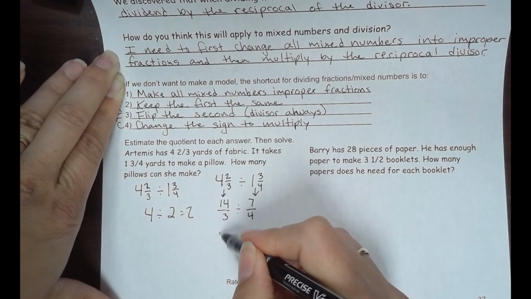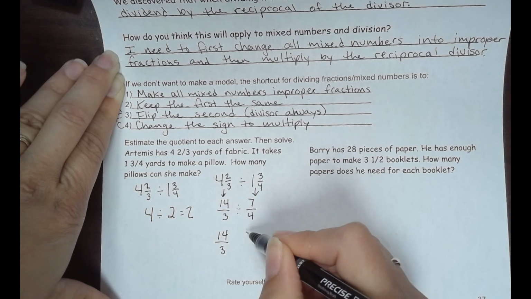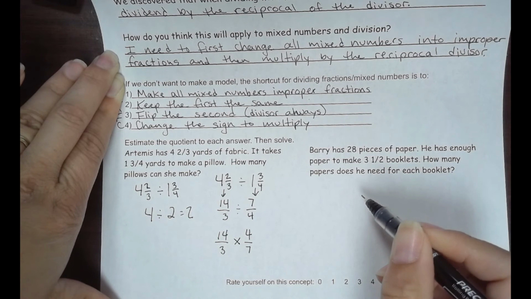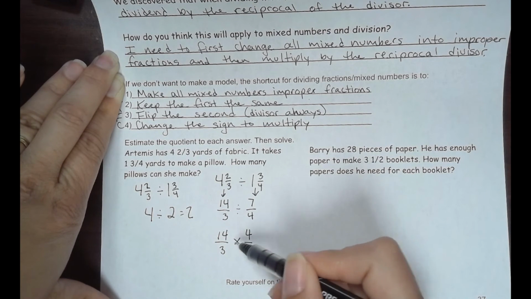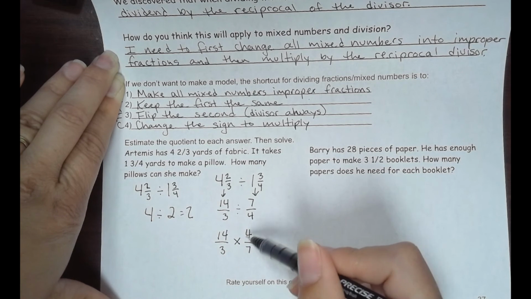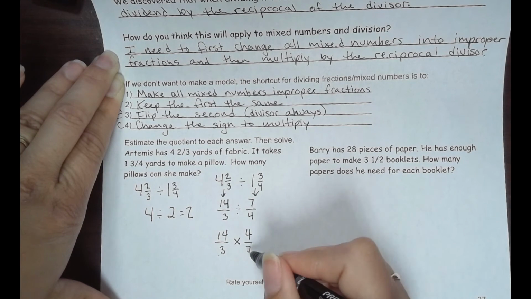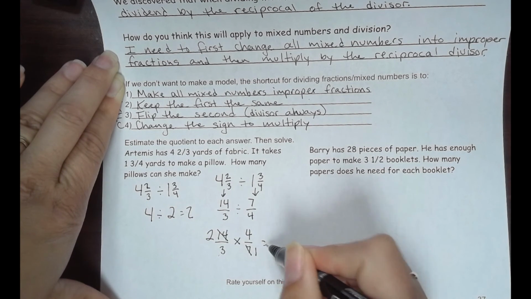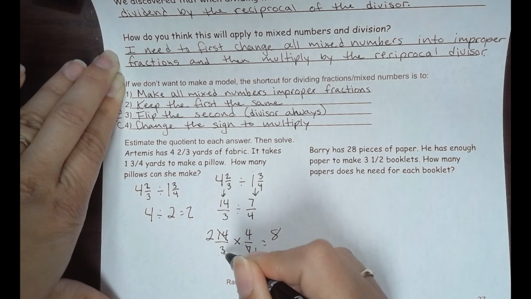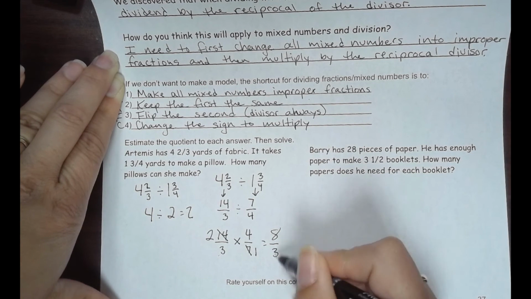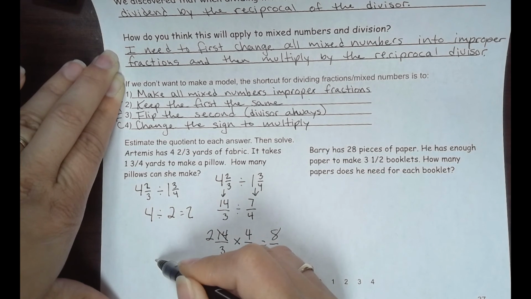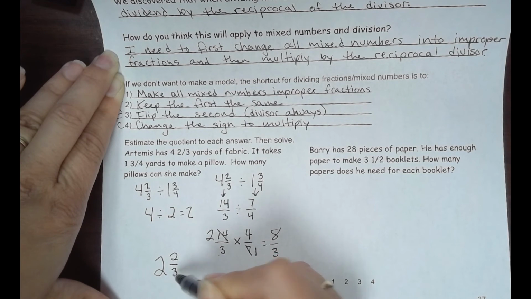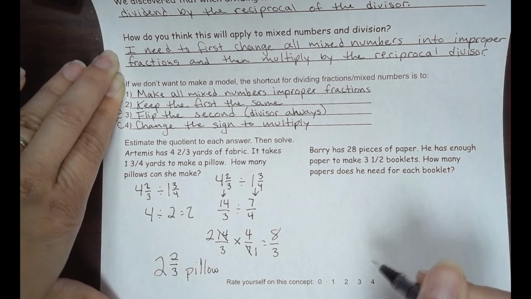Now we can keep the first, flip the second, which is our divisor. Now we can change the sign to multiply. The other thing not to do is don't cross cancel until you have a times sign here. So 3 and 4 do not share anything in common. 4 and 7 do. 7 goes into 7 one time. 7 goes into 14 2 times. Okay, multiply across the top. 2 times 4 is 8. 3 times 1 is 3. 8 thirds. 3 goes into 8 2 whole times. And that leaves me with 2 pieces left over. So 2 2/3 pillows.